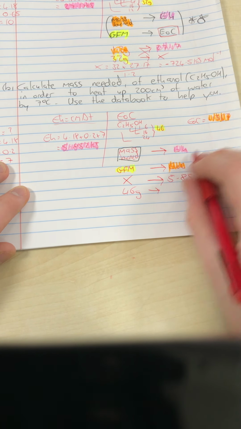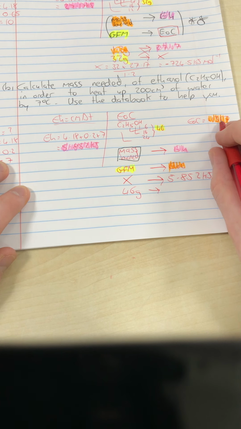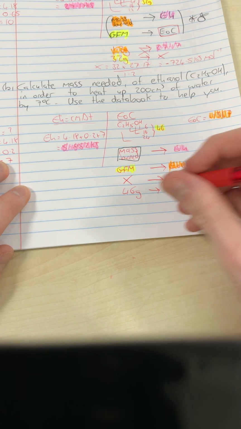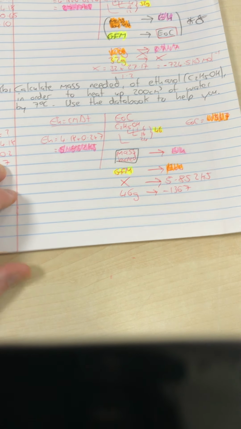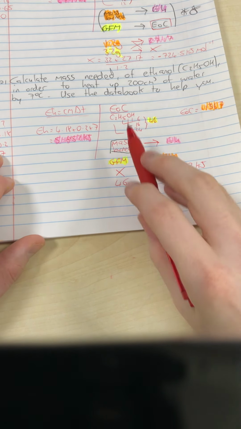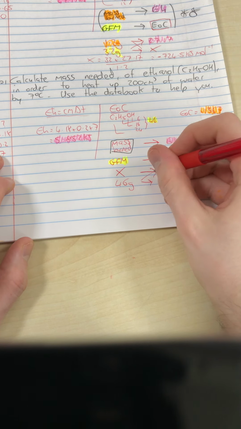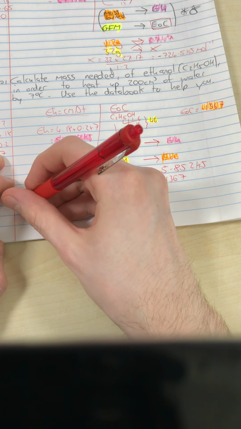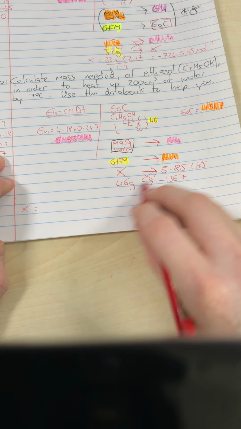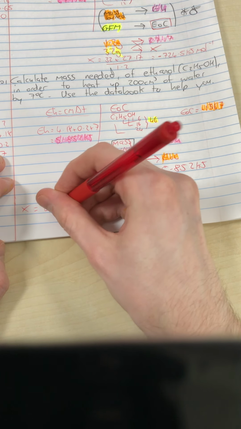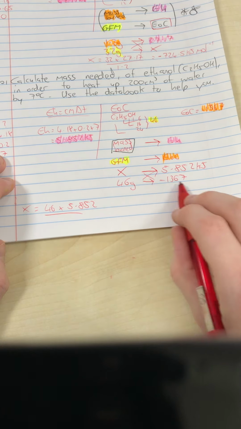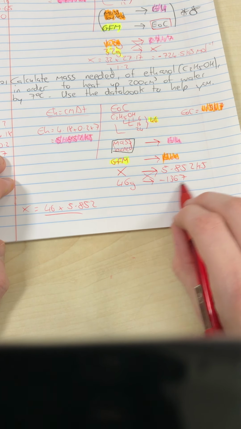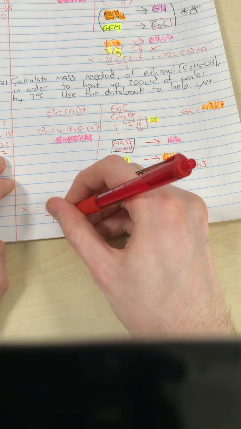And the enthalpy of combustion, we used the data booklet, we found out that was minus 1367. Now we have all the pieces to work out the mass burned. So we cross multiply, and then X equals 46 times 5.852, and then divide the one that's connected to the X, so we divide by 1367.